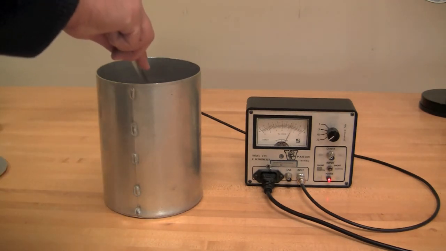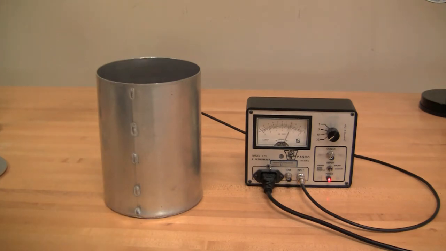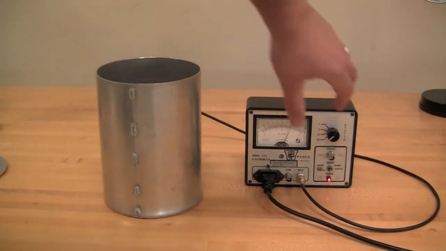If you accidentally charge the cup directly, it can be discharged either by using the short switch on the electrometer or by connecting the inner cup to the shell with wire.